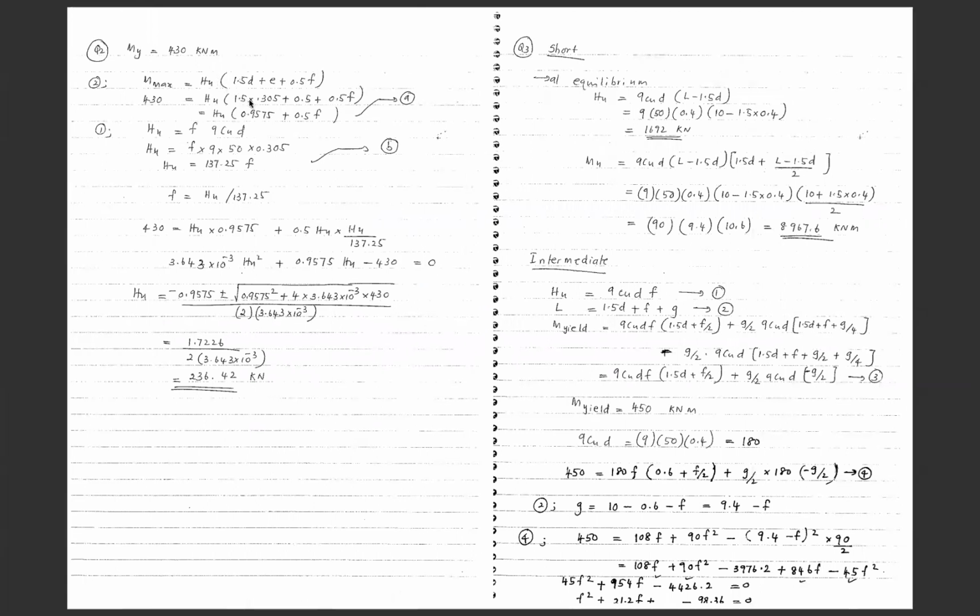So we can form another equation from the sum of the moments on the system about the plastic hinge point. So we're going to have two equations. We're going to call them A and B. And in these two equations, as you can see, we only have two unknown variables, which are HU and F. So we can simply substitute the value of F as HU divided by 137.25 back into equation number A to solve for the HU value.